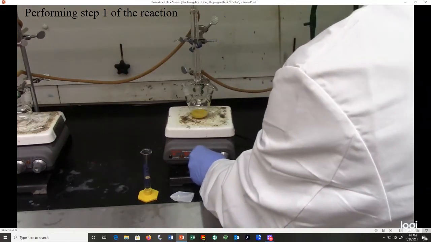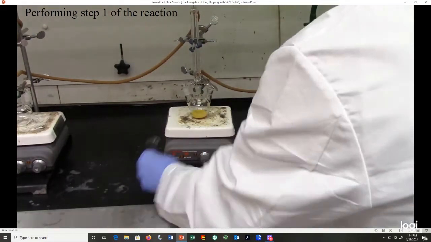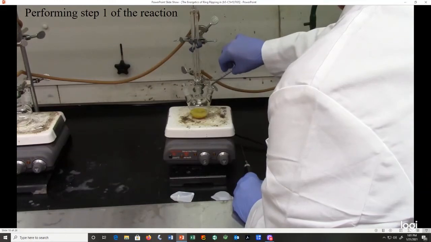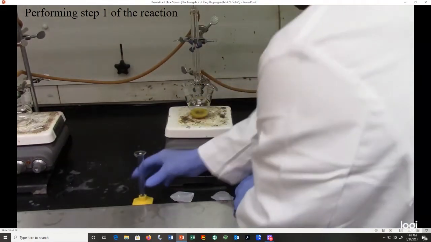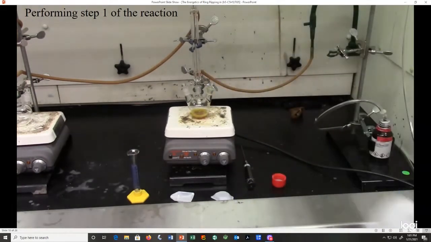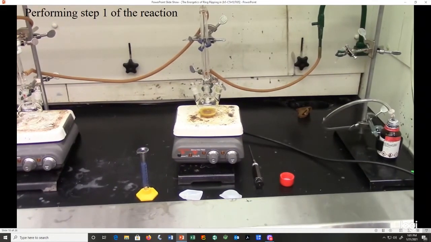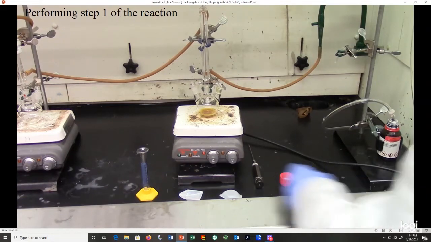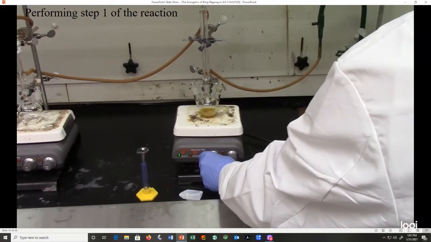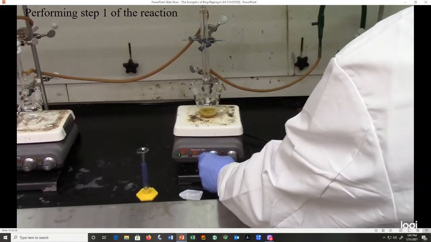Okay, so at this point we're going to add a few milliliters of THF just to make sure that everything gets down into the reaction flask. I'm going to replace the stopper, and we'll set the stir bar. And then we're just going to let that react for 20 minutes.